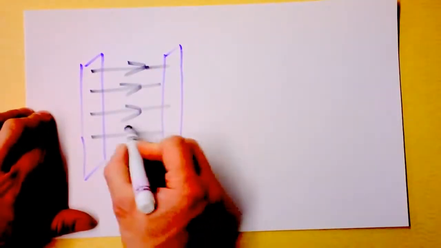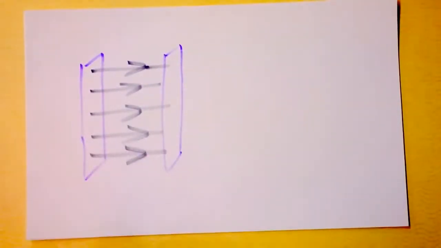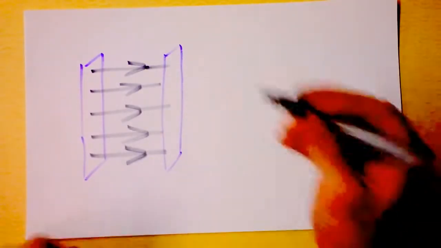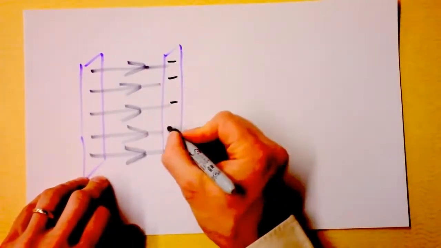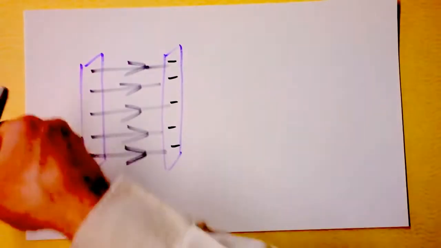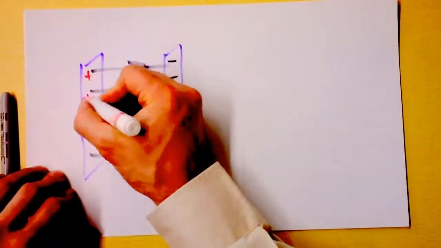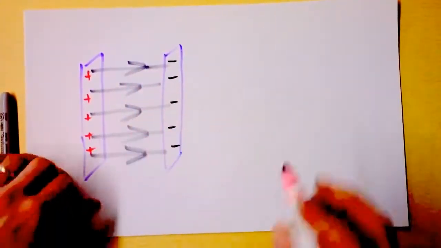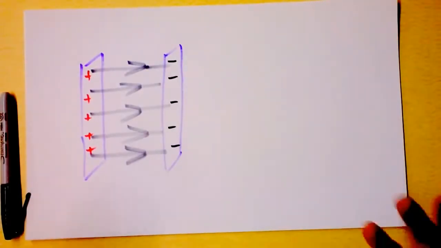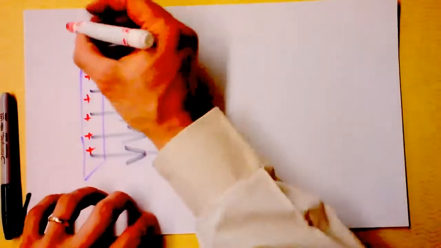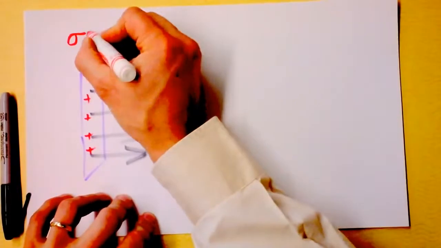Party on. So here we've got the electric field pointing the same direction as we had previously, so we need to have some negative charges over here to terminate the electric field, and we need some positive charges over here to begin the electric field. And I need to define something called surface charge density. I'm going to use rho to define that.